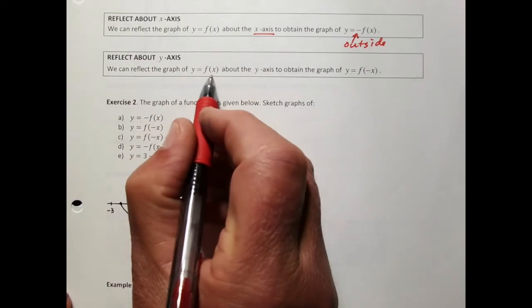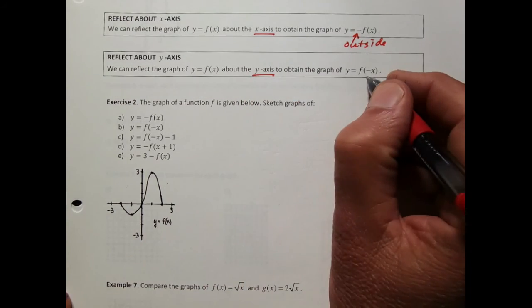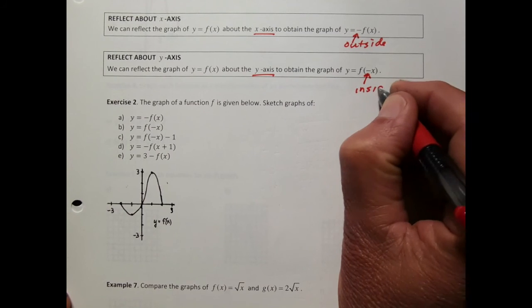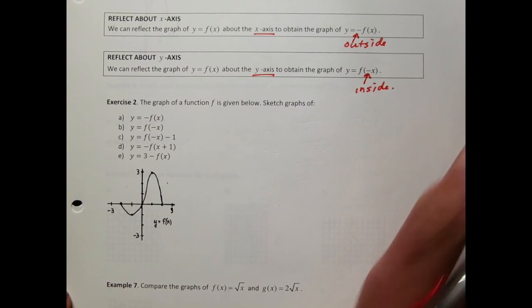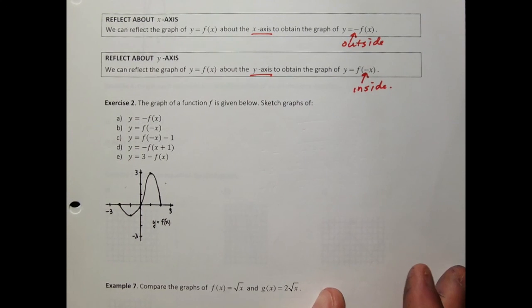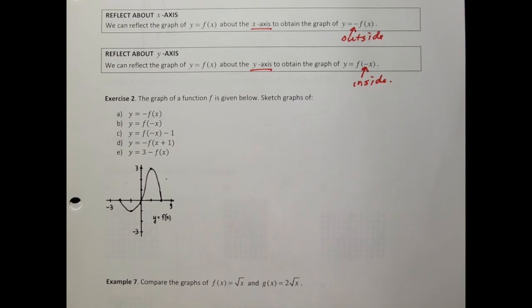We can reflect the graph of y equals f of x around the y-axis to obtain the graph of y equals f of minus x. Notice that minus sign is on the inside. So that's the difference between this x-axis and y-axis reflection. You got to memorize that difference. And we're going to go ahead and do example 2 in the next video segment.